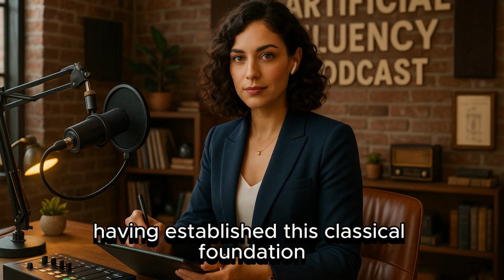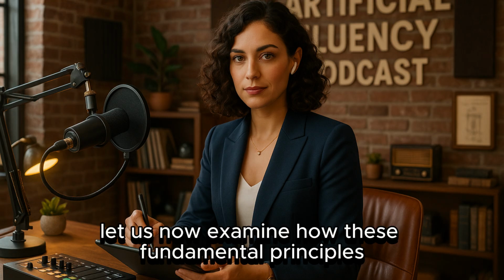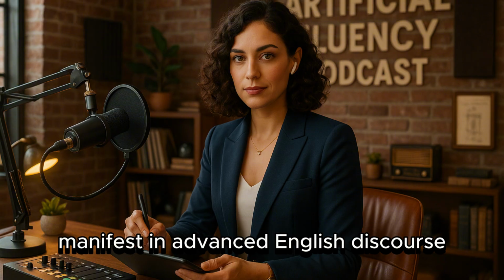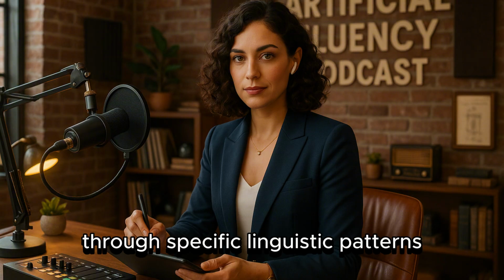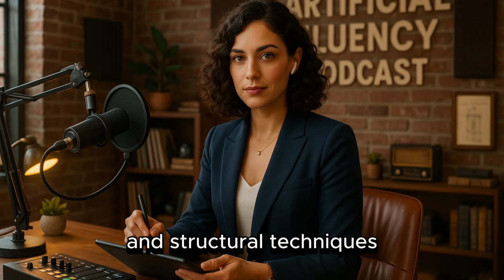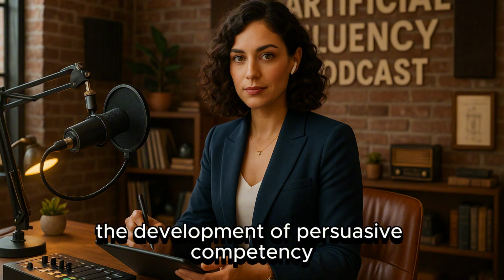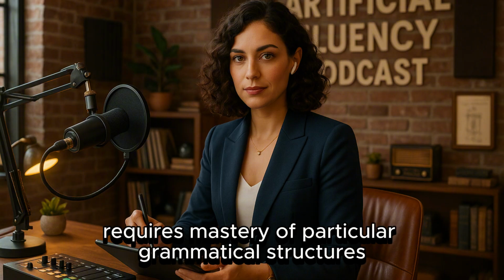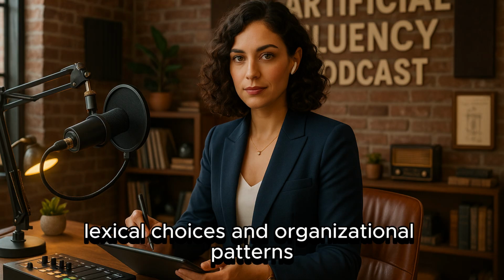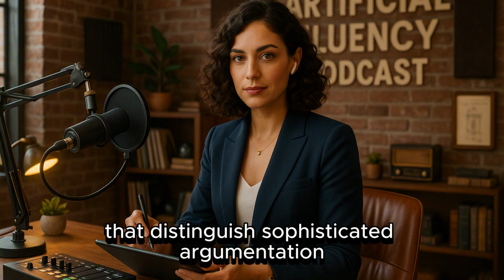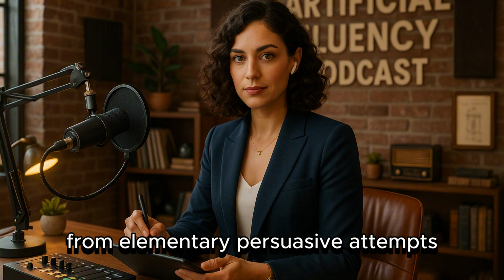Having established this classical foundation, let us now examine how these fundamental principles manifest in advanced English discourse through specific linguistic patterns and structural techniques. The development of persuasive competency at an advanced level requires mastery of particular grammatical structures, lexical choices, and organizational patterns that distinguish sophisticated argumentation from elementary persuasive attempts.